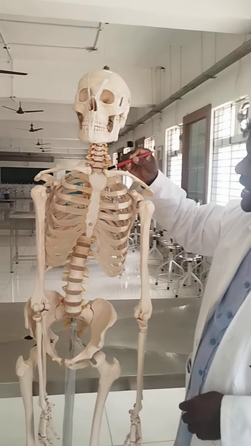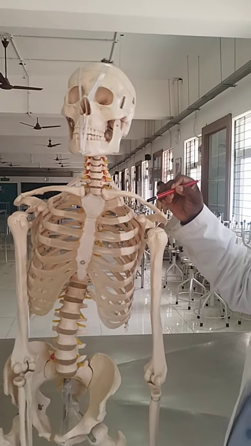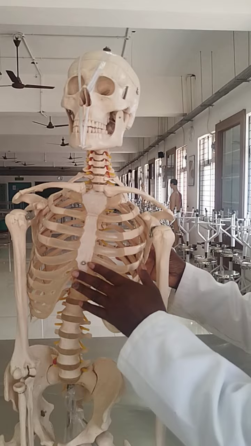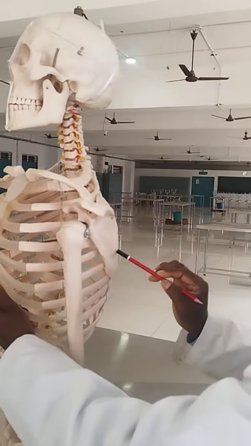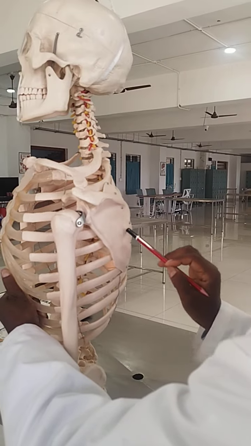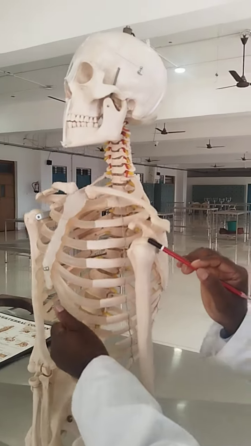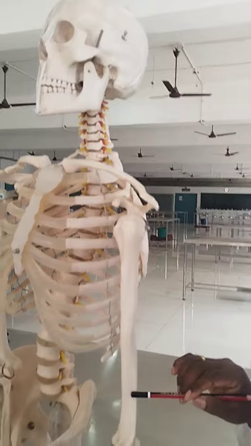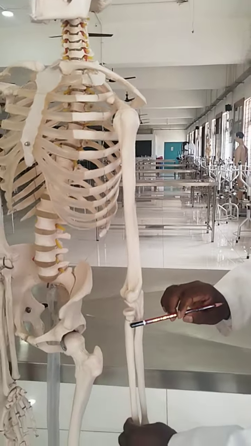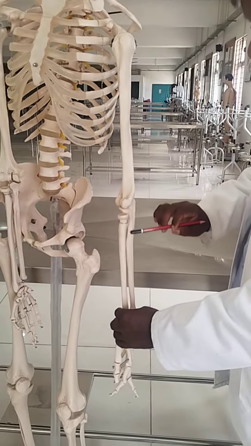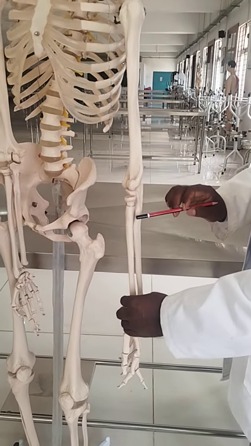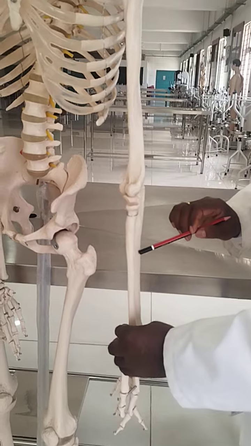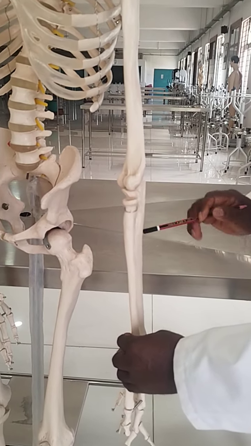One is the clavicle. This is the clavicle. Next, posteriorly we can identify the scapula. This is the scapula. This is the humerus. This is the radius and ulna. Here two bones are there. On the lateral side it is the radius. On the medial side is the ulna.